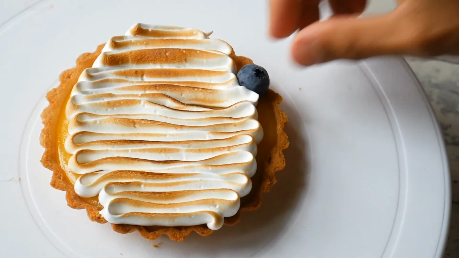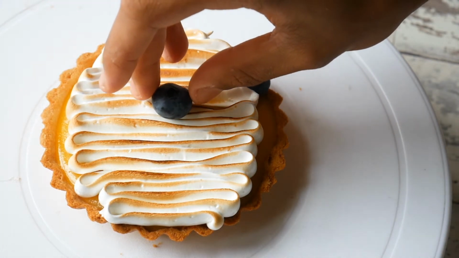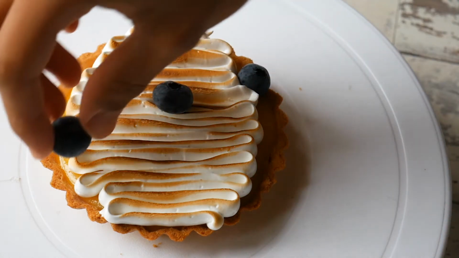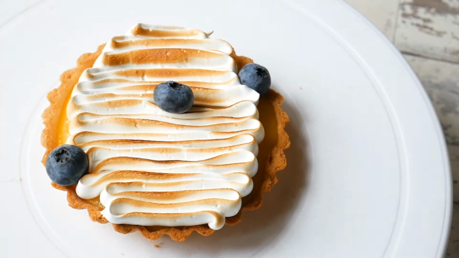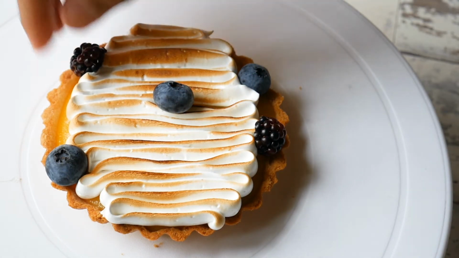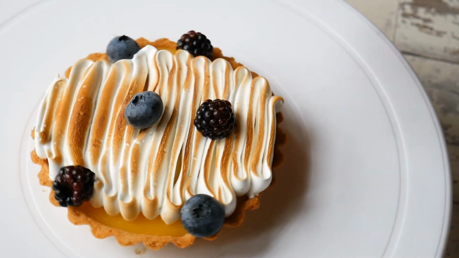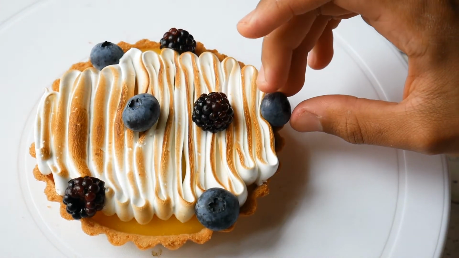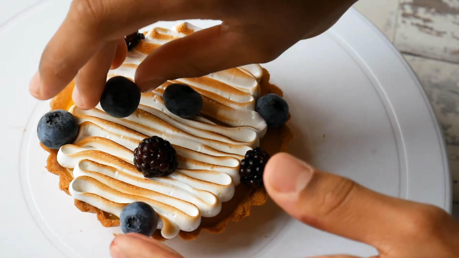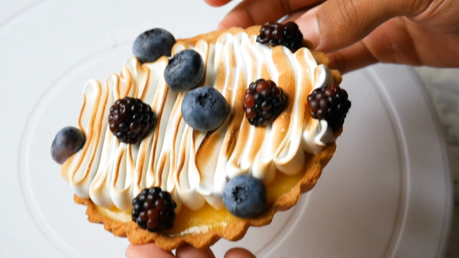And I wasn't 100% happy with how the tart was looking, so I just wanted to distract you from some of the dodgy piping by putting some berries on there. I've used some blueberries and some blackberries. You know, putting berries on stuff just makes things look a lot better anyway, just in my opinion. I'm not really putting them in any strategic place, I'm just putting them wherever I think they're going to look quite nice, and yeah, that's how I made these little tarts with my fruit curd.